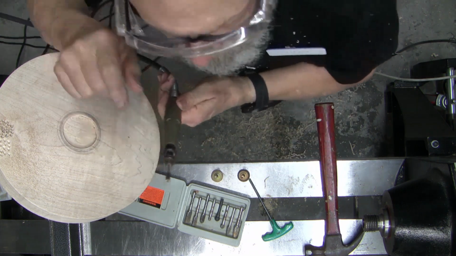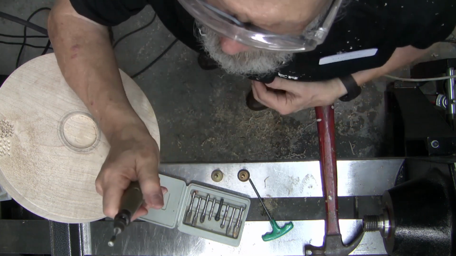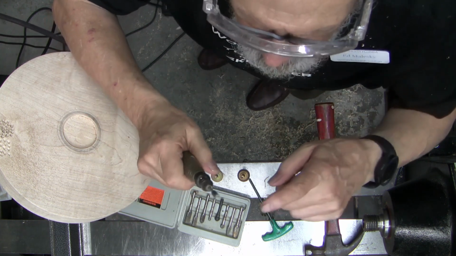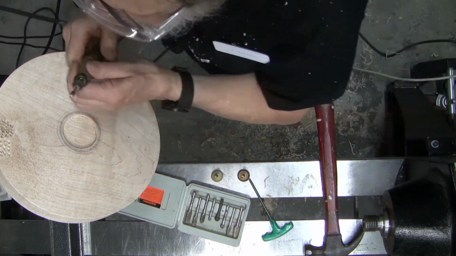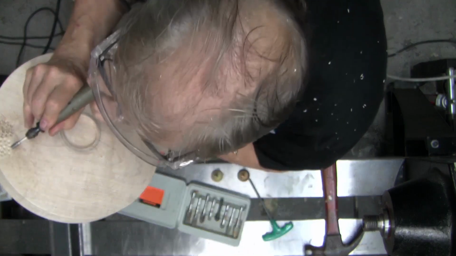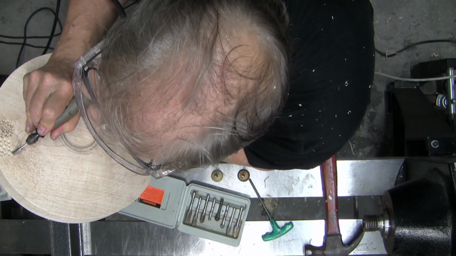So in this case, I'm just using a corner. This is a cylindrical bit, cut all the way to the edge. But you can see how different the shape is of the texture.